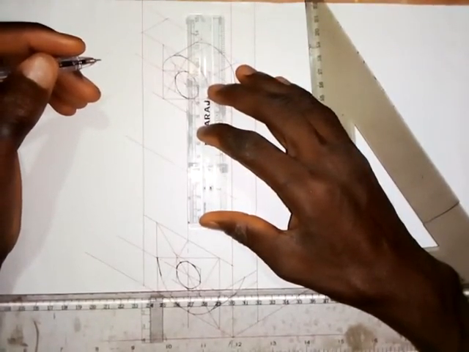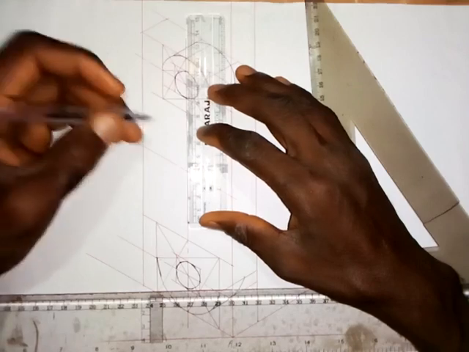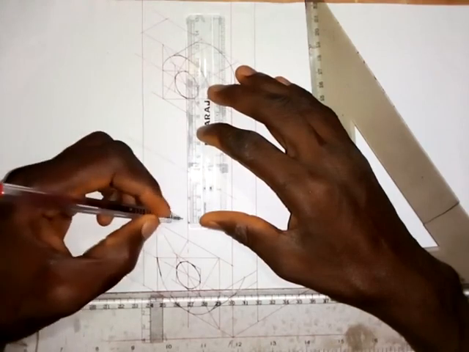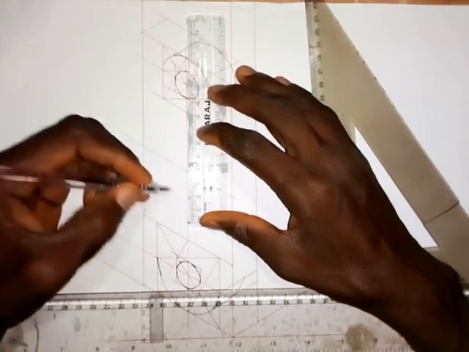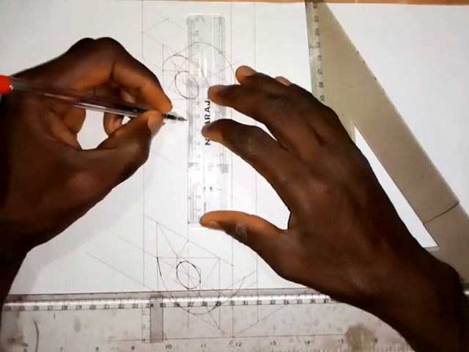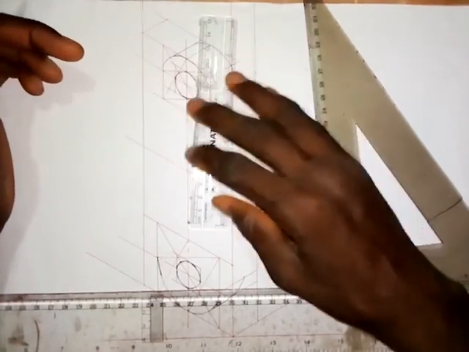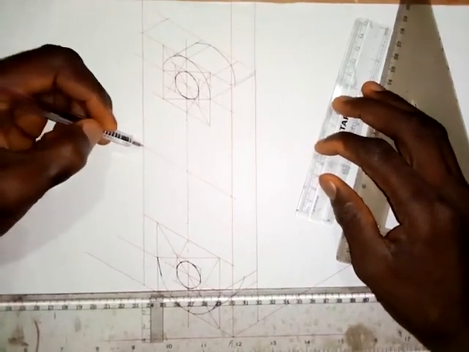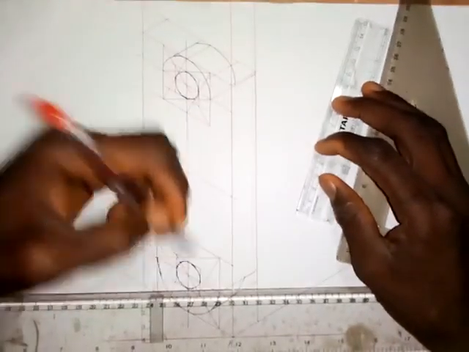So I will take a measurement of 38 millimeters down from this center. So this is 38 millimeters, and this is also 38 millimeters, making 76 millimeters. We have done that here already.